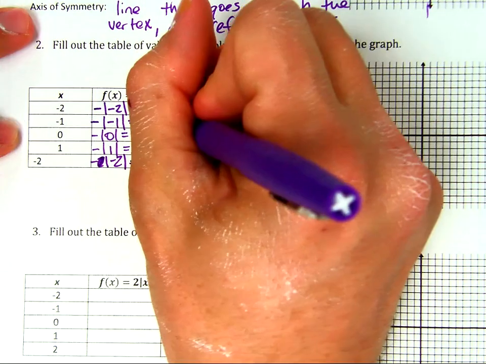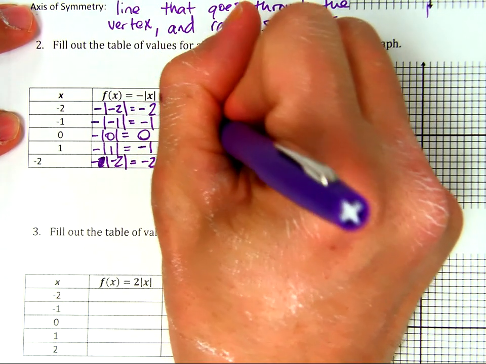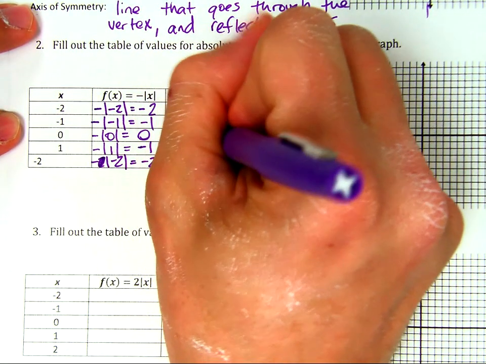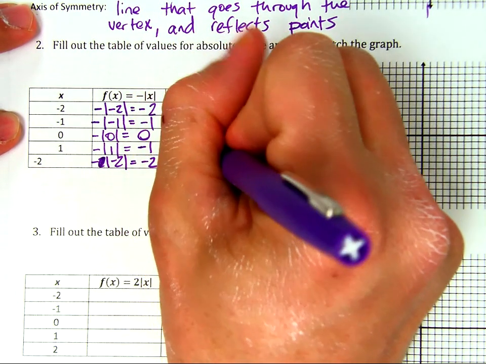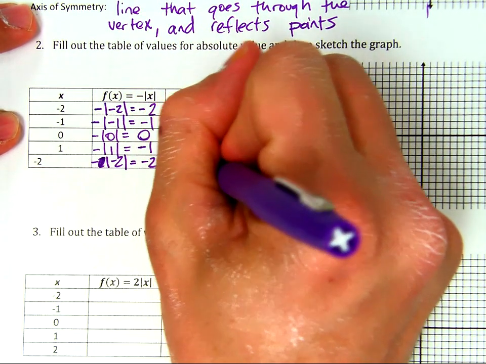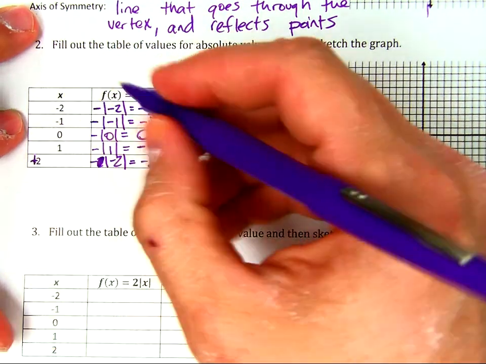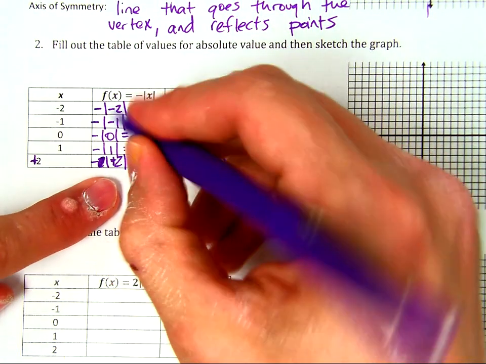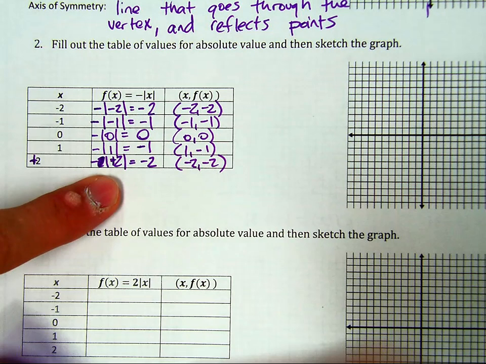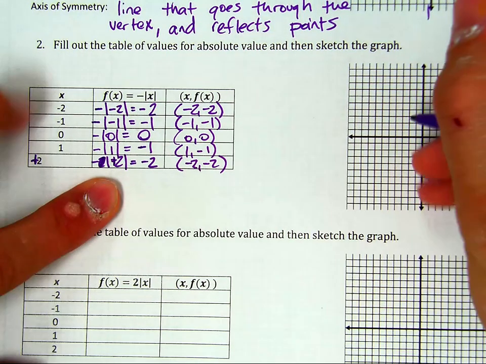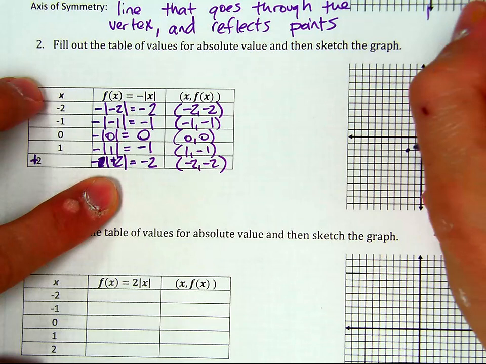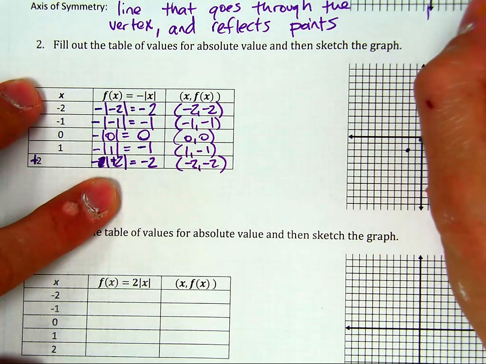All right, so we have all of these ordered pairs that we can use to graph. Oh, sorry, that should be a positive 2. But either way, absolute value of negative and positive 2 is the same thing. All right. So I've got the points negative 2, negative 2; negative 1, negative 1; 0, 0; 1, negative 1; 2, negative 2.